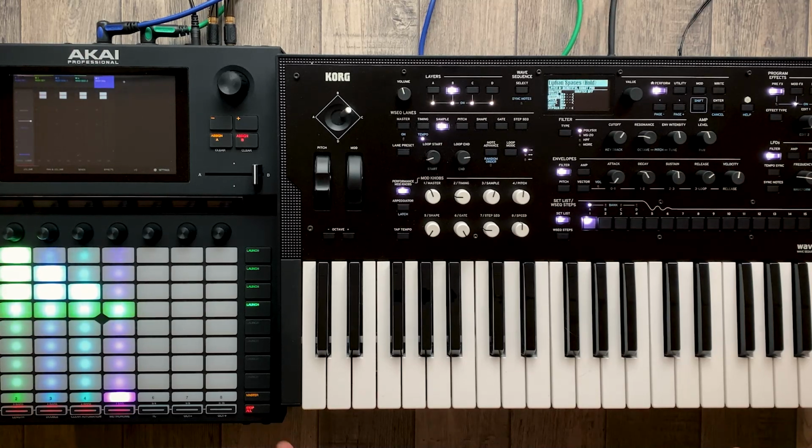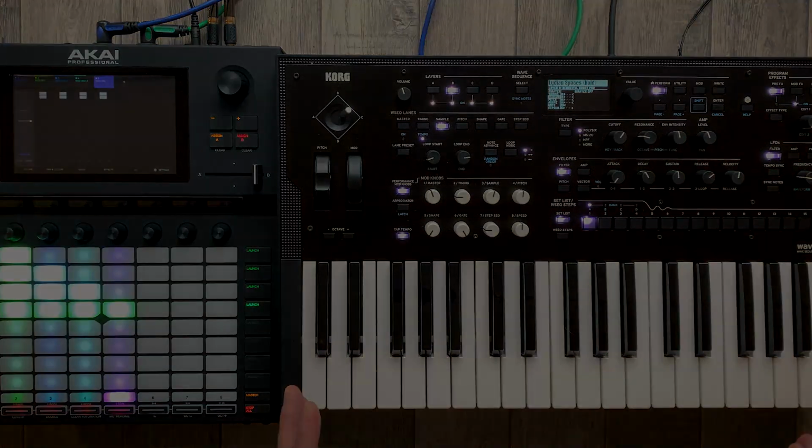For a few reasons, I think it's one of the best companion synths for the Akai Force or the MPC, or even something like the Maschine Plus or Elektron Octatrack, anything standalone. I think it's an absolutely wonderful companion. There are two reasons for that in particular. So what I'm going to do is very briefly show you those two reasons and how they work and why I think it's a great companion for a standalone production box. So let's get on with it.